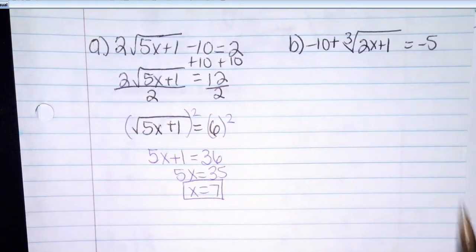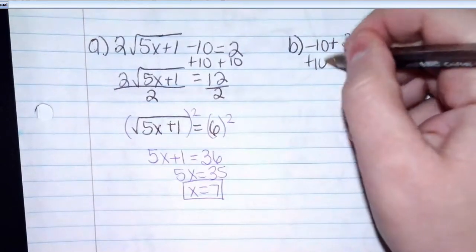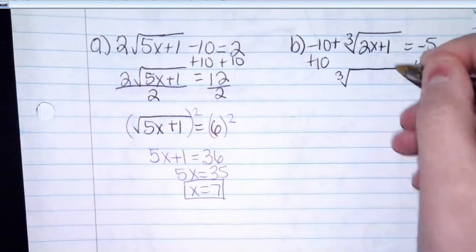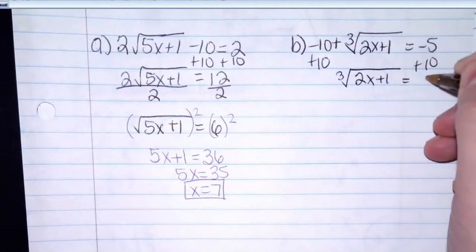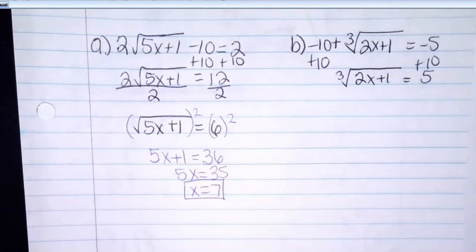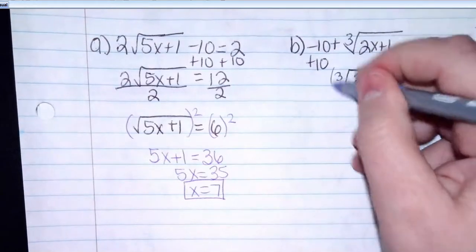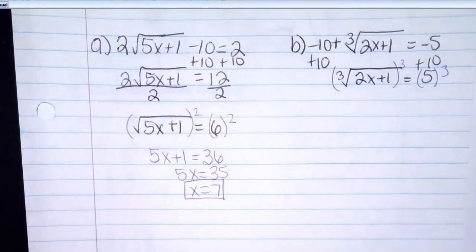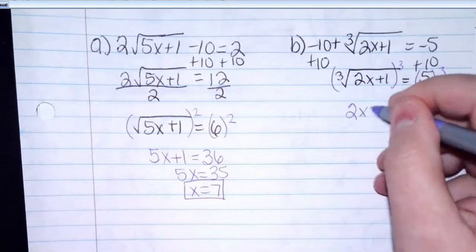All right, in the second example, you've got a cube root, so I'm going to do the same thing. I'm going to isolate the radical, so I'm going to get rid of any addition or subtraction outside that radical first. So I'm going to add 10 to both sides. That'll give me the cube root of 2x plus 1 equal to 5. Once you've got that radical isolated, this is just a hair different because this is a cube root, so we're going to take both sides to the third power to cancel that out. What I'll have left over is just whatever's under the radical.